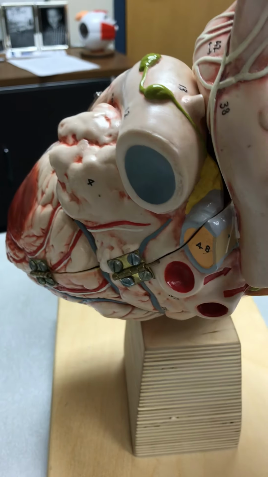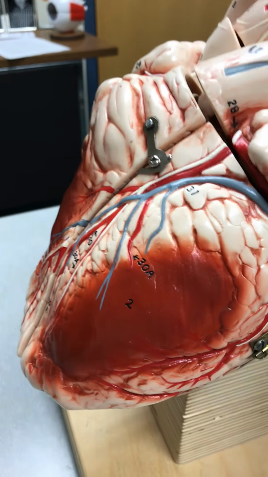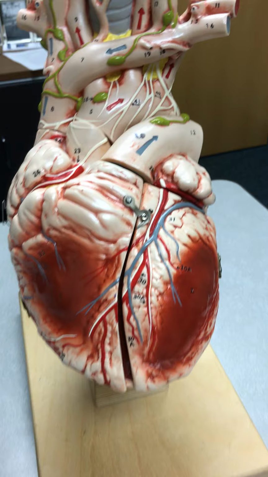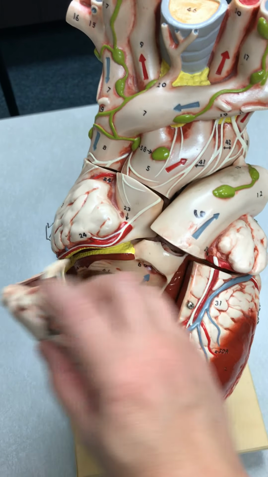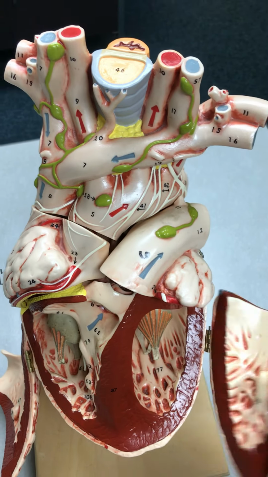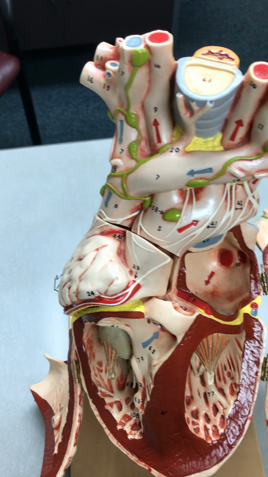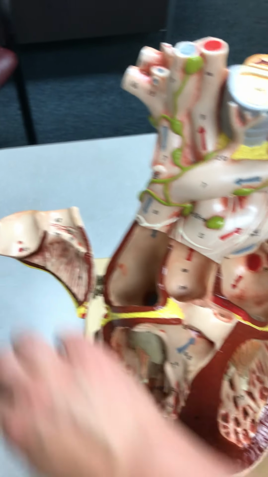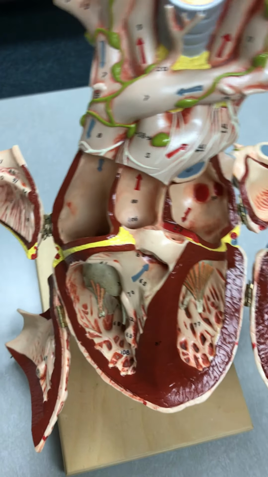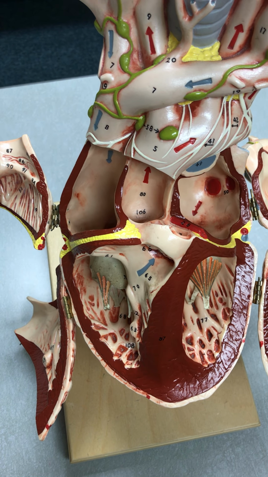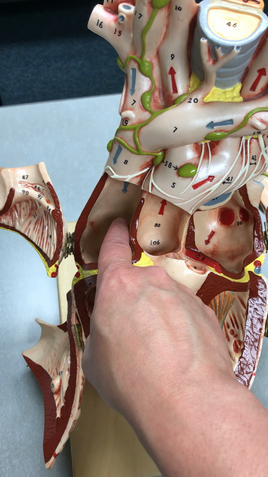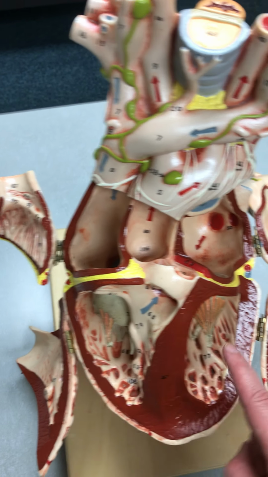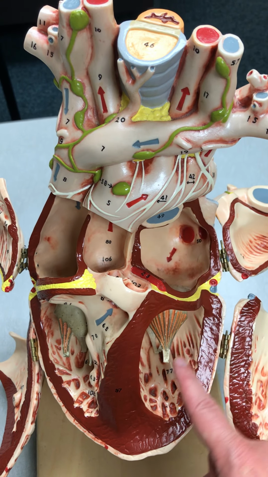All right, let's take a look inside at this point. So we're going to open up our heart, and we're going to look at some of our internal anatomy. So the first thing you'll notice is that the heart itself has 4 chambers. It has 2 atria and 2 ventricles. So this would be our right atrium and right ventricle, followed by our left atrium and left ventricle.